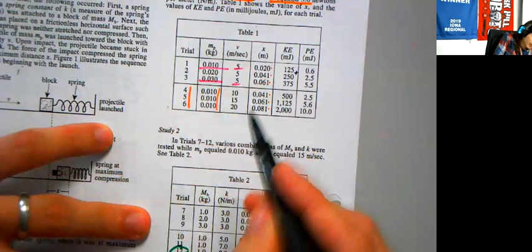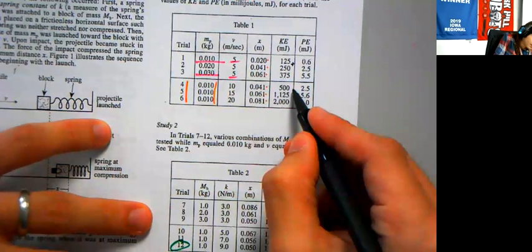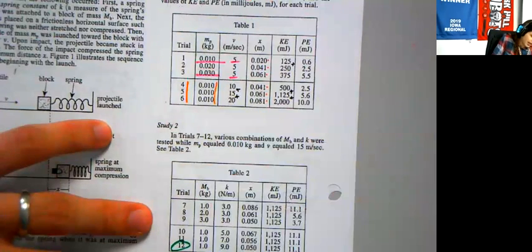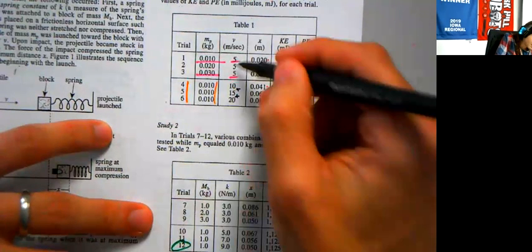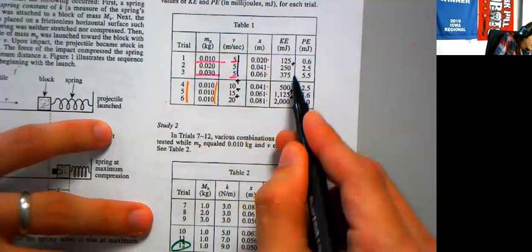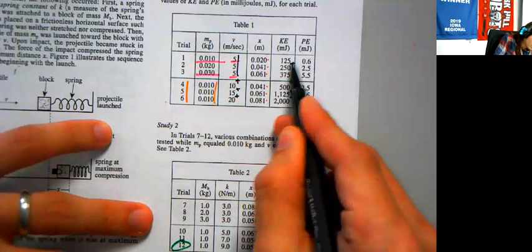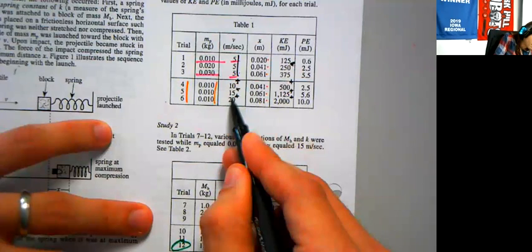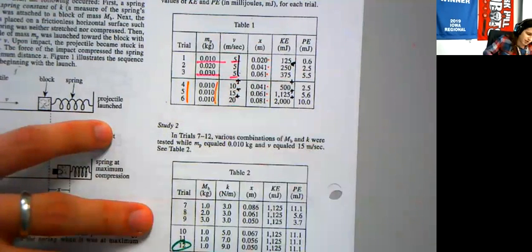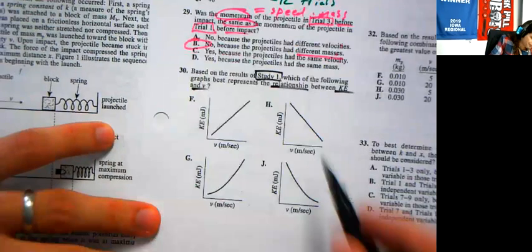KE and V, there we go. So as KE goes up, V goes up, right? V goes up, KE goes up, great. Up here, V was kept constant, so we don't really see what happens. But as the velocity goes up, the kinetic energy goes up. So it's going to be one of the goes up ones.